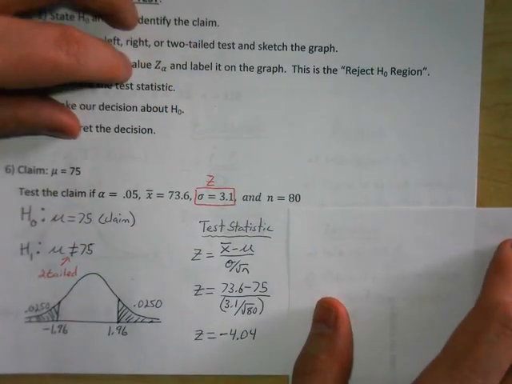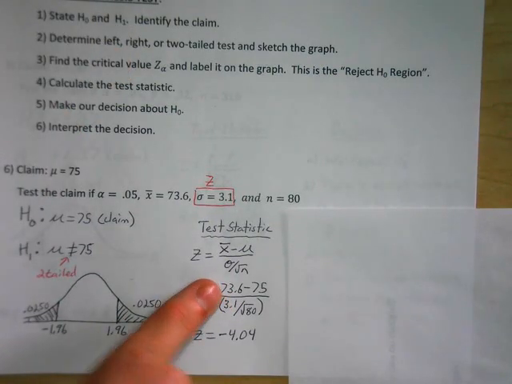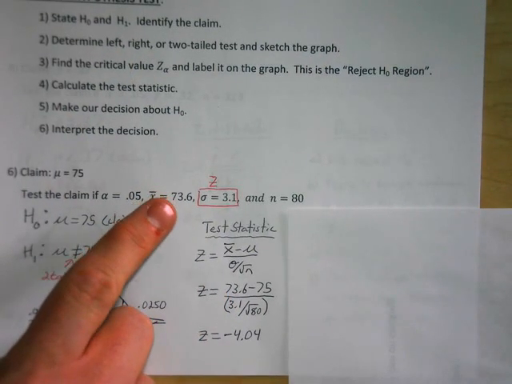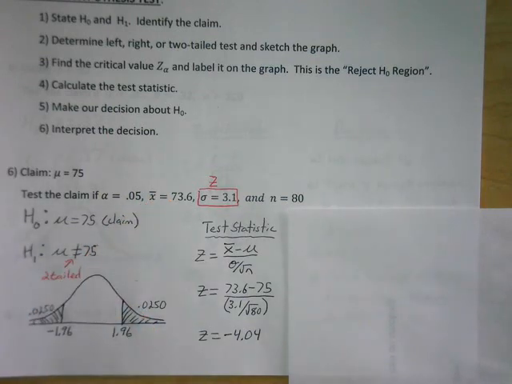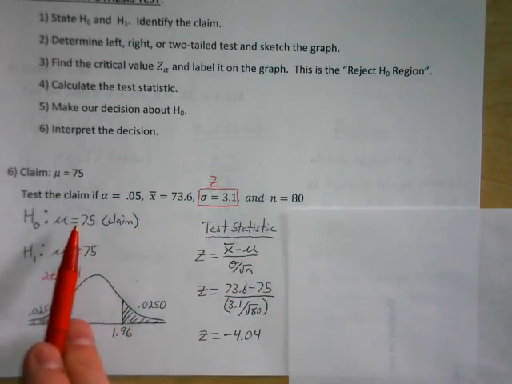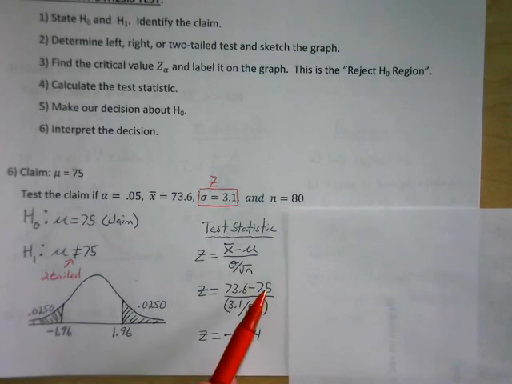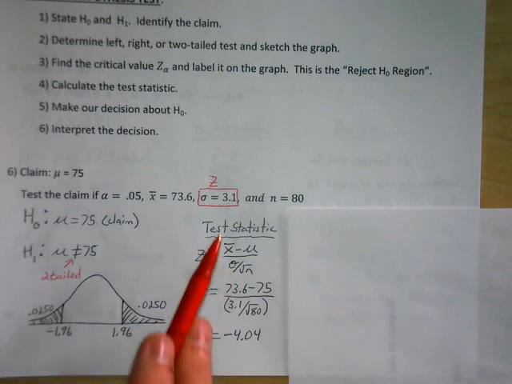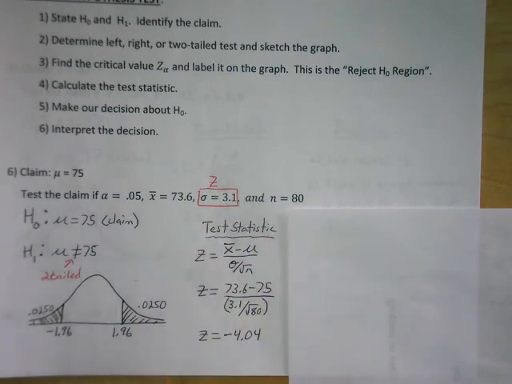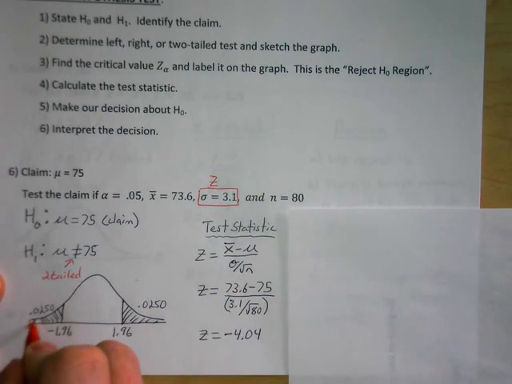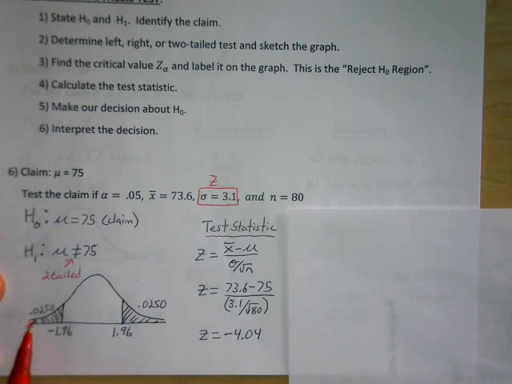Okay, so when we calculate the test statistic, x bar is 73.6. That's coming from what they told us here. Mu is 75. Where that is coming from is what our null hypothesis was. We're saying that mu equals 75, so that's mu, 75. And then sigma over square root of n comes from the problem up here, 3.1 and 80. So do that arithmetic in your calculator, you get z equals negative 4.04. Negative 4.04 is going to be in this region over here, which is in the shaded region.